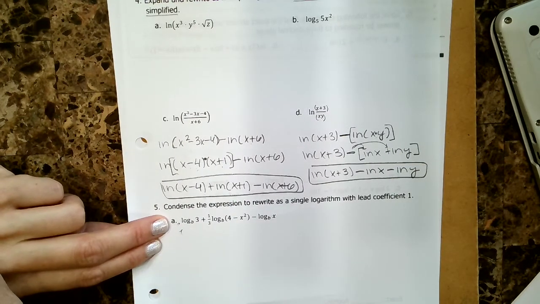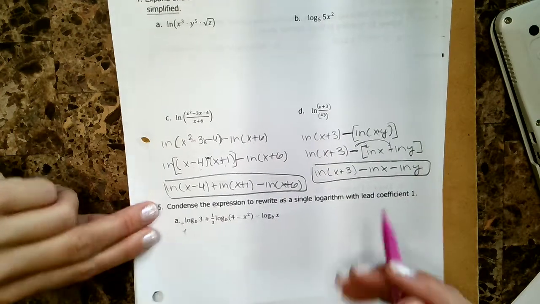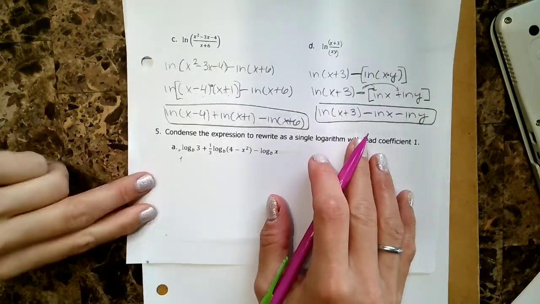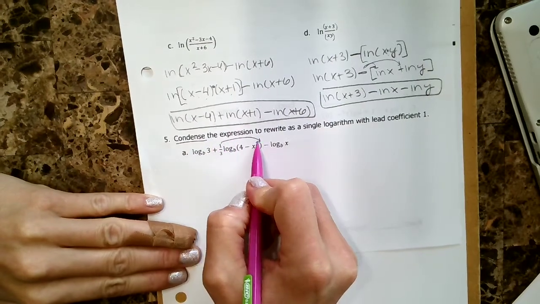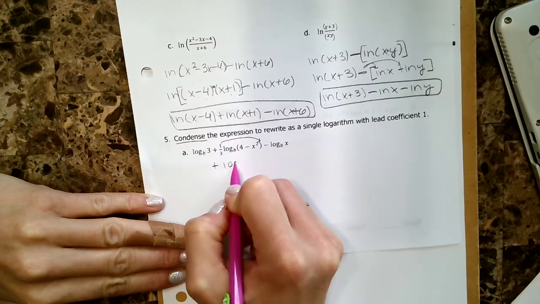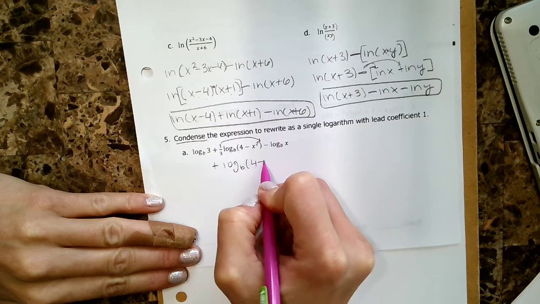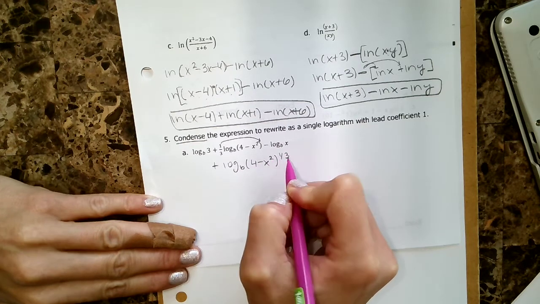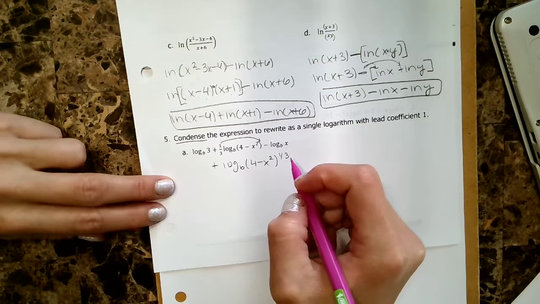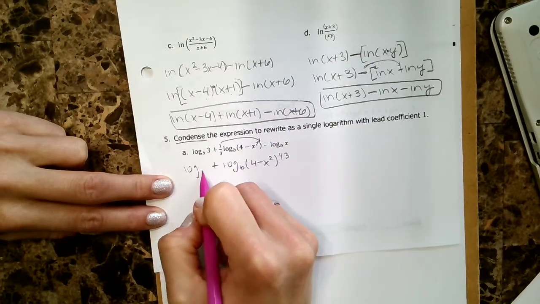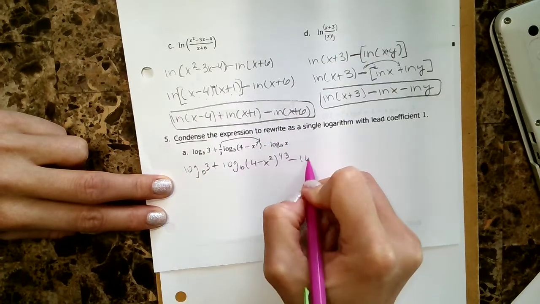All right, let me keep looking through your review guide. Okay, so for this next one, we're condensing. So we're going to bring up the exponent. So this becomes plus log base b of 4 minus x squared raised to the 1/3 power. And so log base b of 3 minus log base b of x.